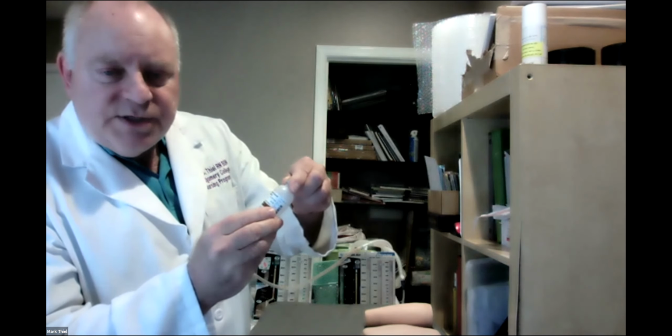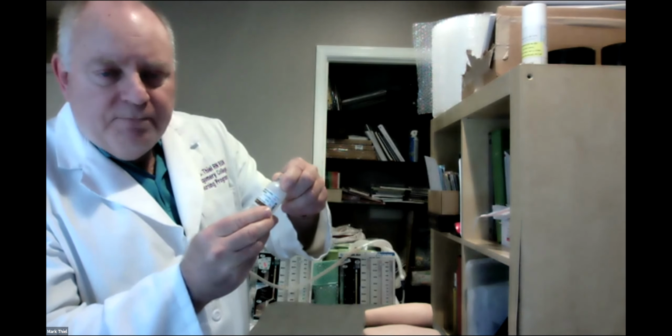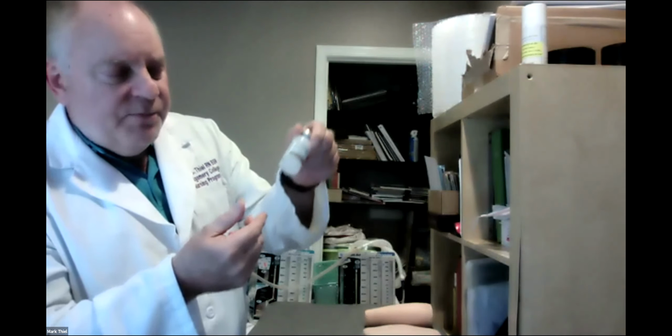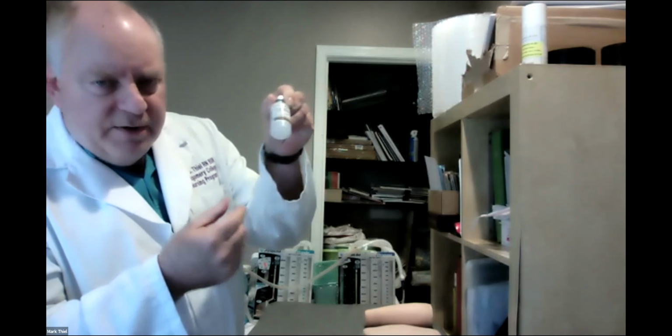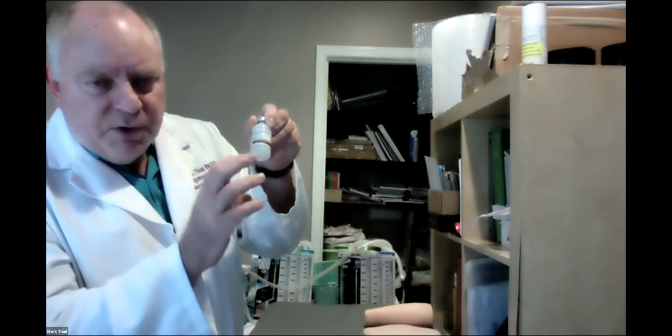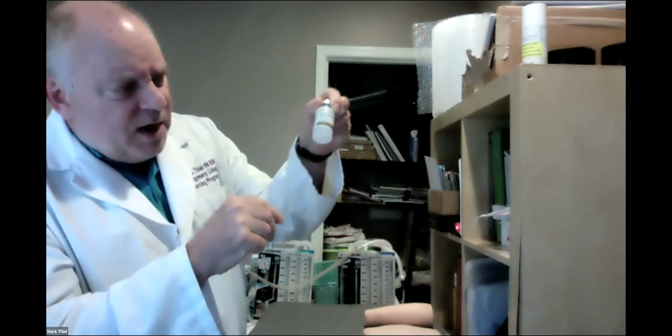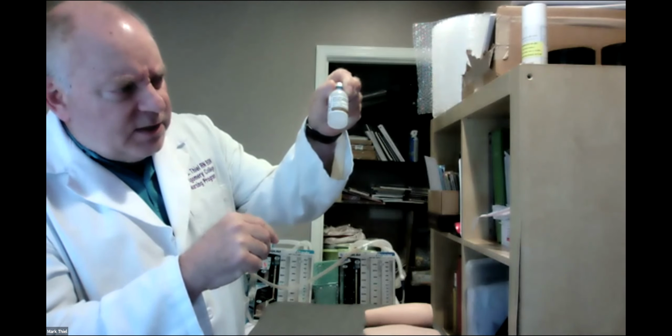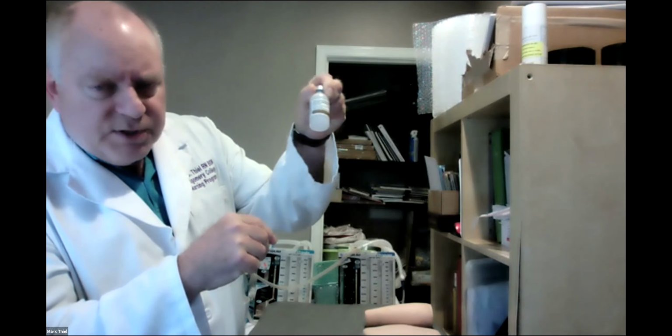The other patient safety addition that we're going to add here is expiration date, condition of the medication, clarity. Now, even though this particular vial is a milky appearance, I can still visualize that the medication is in there, it's clear, and there's no sediment whatsoever.